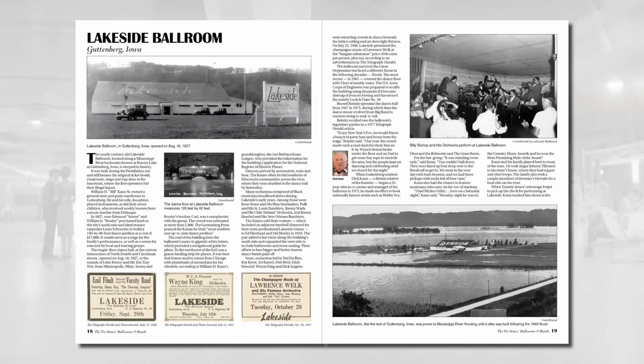Next up, we have Lakeside Ballroom, Guttenberg, Iowa. It was opened in 1927 by Edmund and William Cann, who wanted to create a stage for the performances of their musically talented family. The ballroom's name, as you can see in the photos, was spelled out in large letters on the roof, which provided a navigational aid for pilots. Edmund's nickname was Sonny, and he also was a pilot and reportedly used to fly in moonshine from Chicago during Prohibition and land on the grassy strip right next to the ballroom.